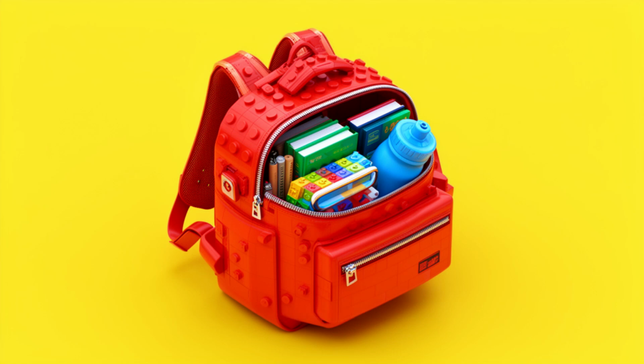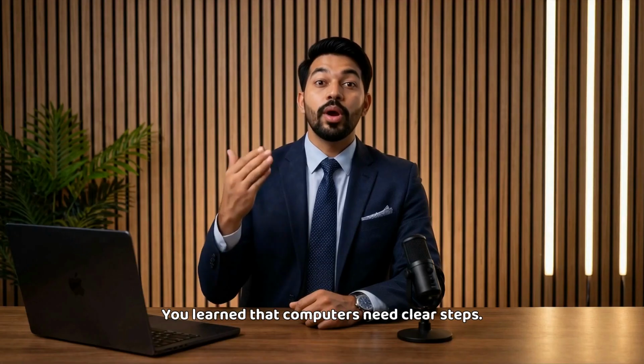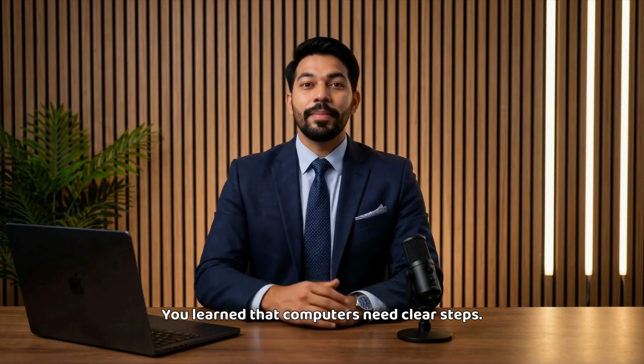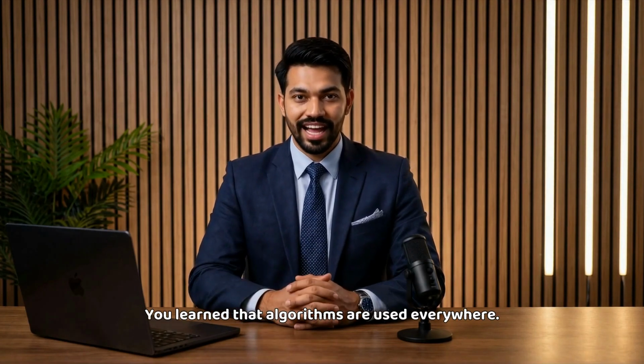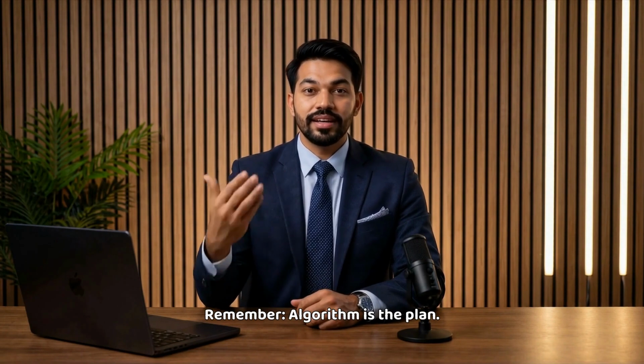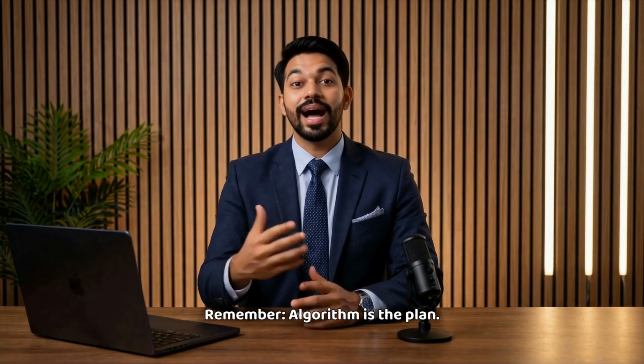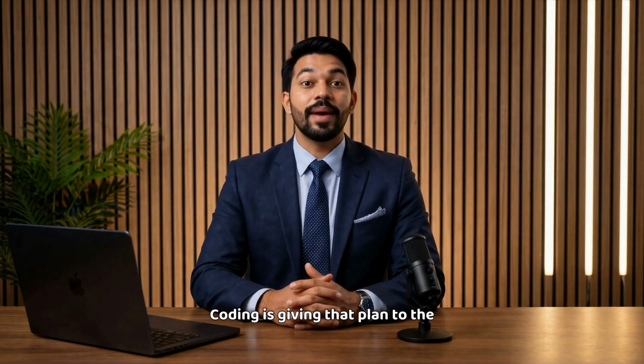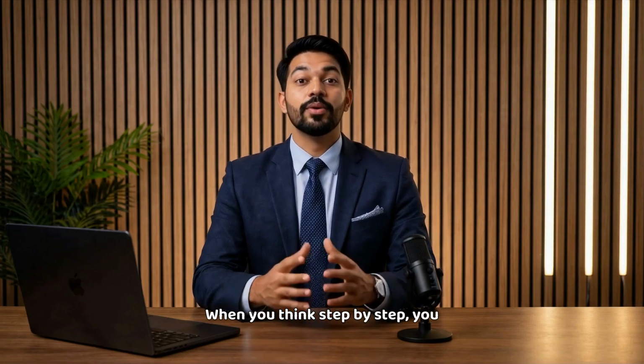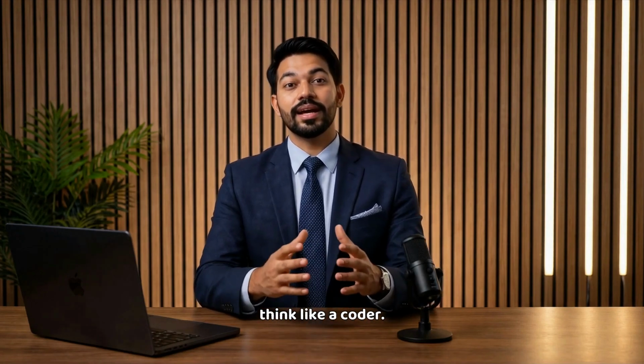Great job everyone. Today you learned about algorithms. An algorithm means step-by-step instructions. You learned that order matters. You learned that computers need clear steps. You learned that algorithms are used everywhere. Remember, algorithm is the plan. Coding is giving that plan to the computer. When you think step by step, you think like a coder.